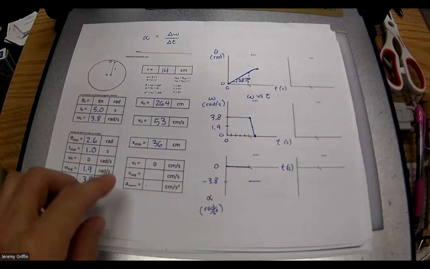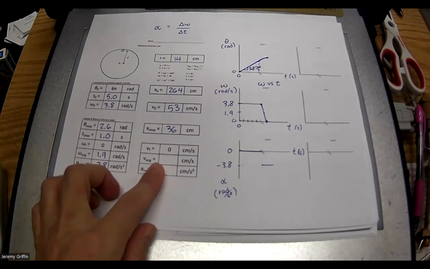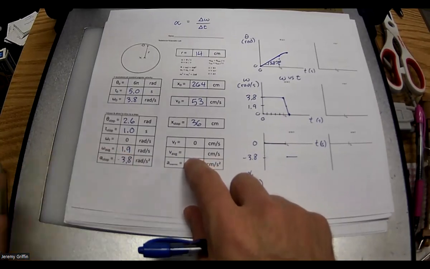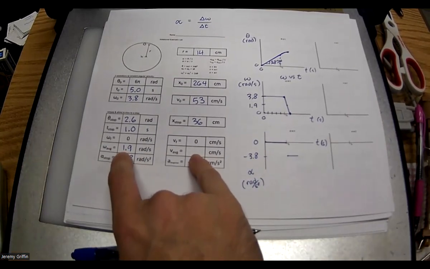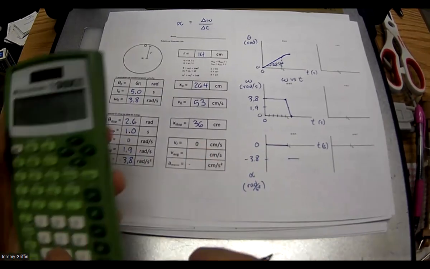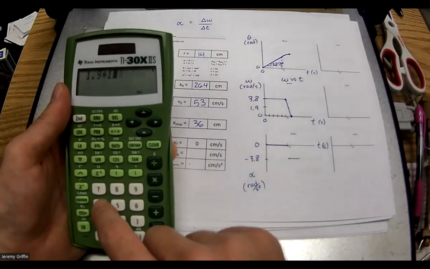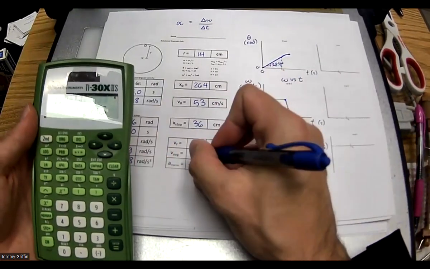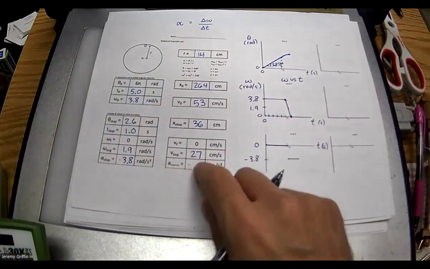All right, and then these guys down here. All right, average velocity. Well, can I just take the angular velocity multiplied by the radius of 14 centimeters, get centimeters per second? Okay. So what is 1.9 times 14? Looking at 26.6, maybe I'll round that to 27 centimeters per second.